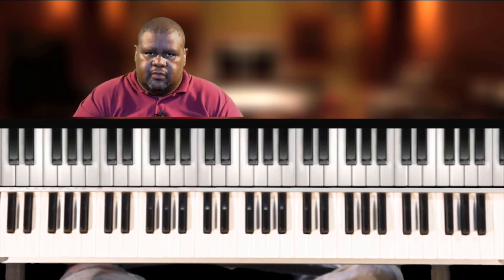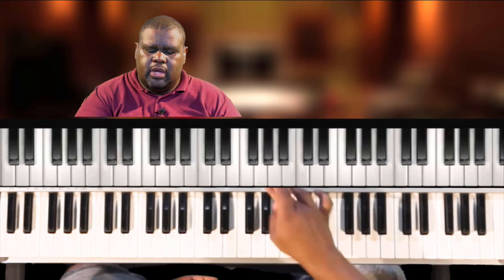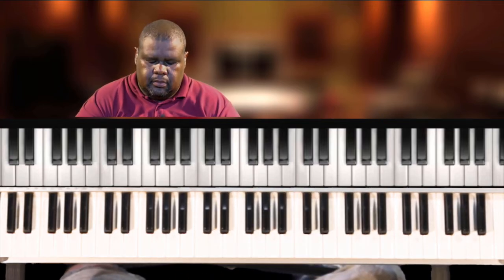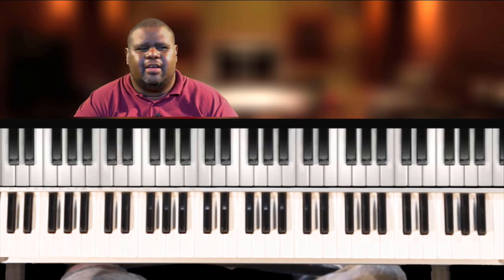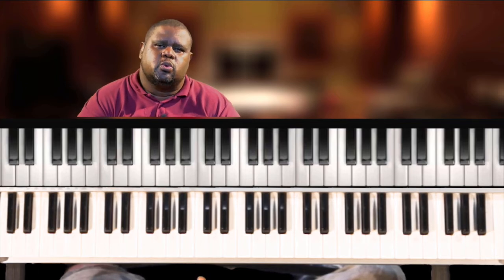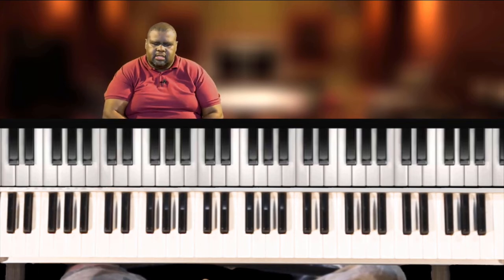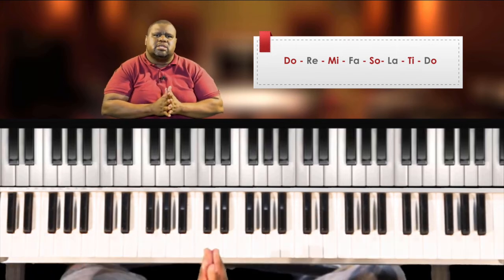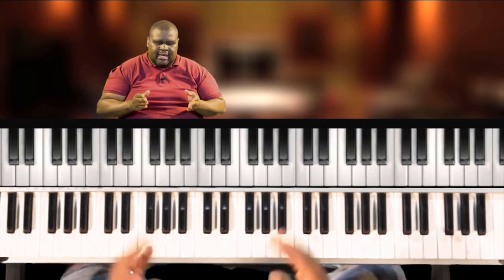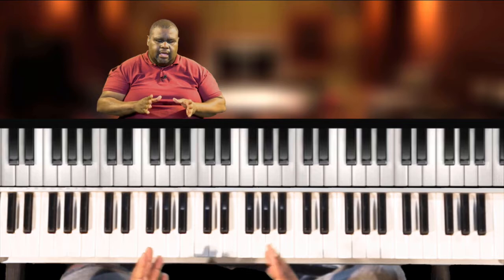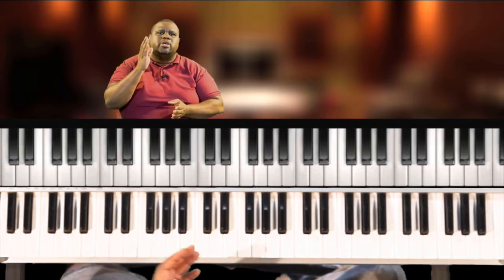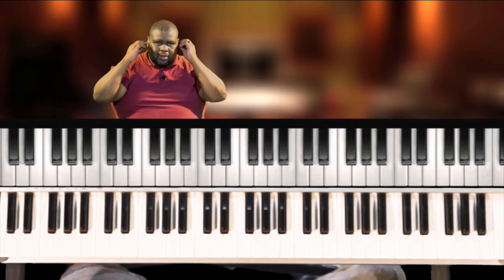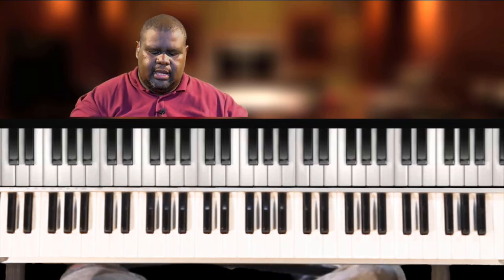So using intervals, we can now begin to construct what we call a scale. Some of you might remember that in primary school, you probably learned things like do, re, mi, fa, sol, la, ti, do, and that's the most commonly used scale. It is called a major scale. It is constructed by using a specific formula that you can apply to every single key that you play in, to every single note that you play in.